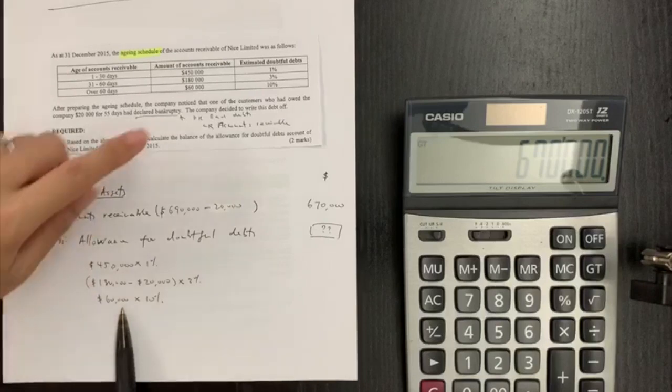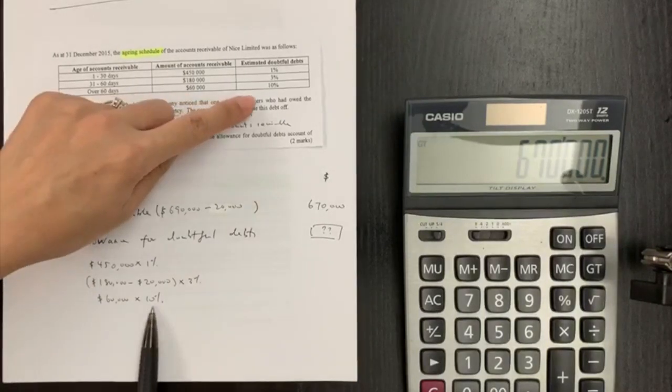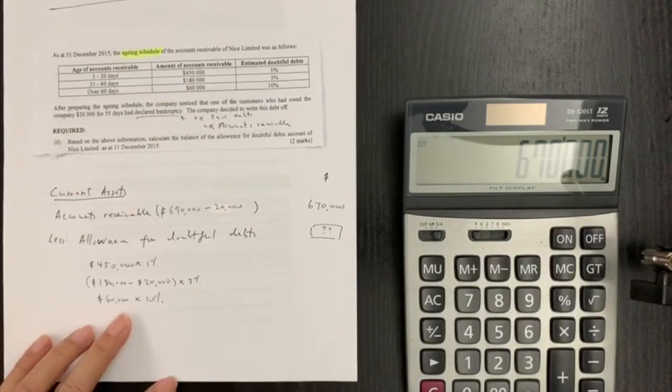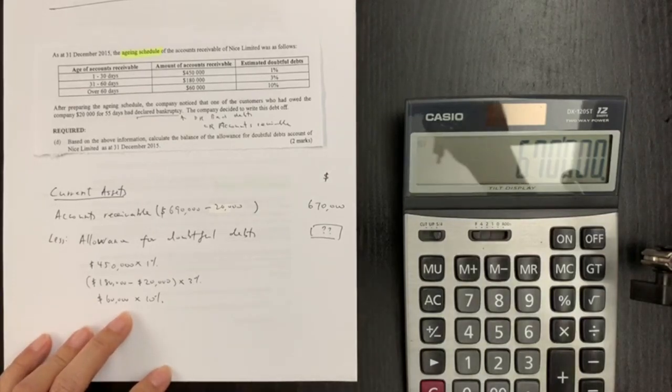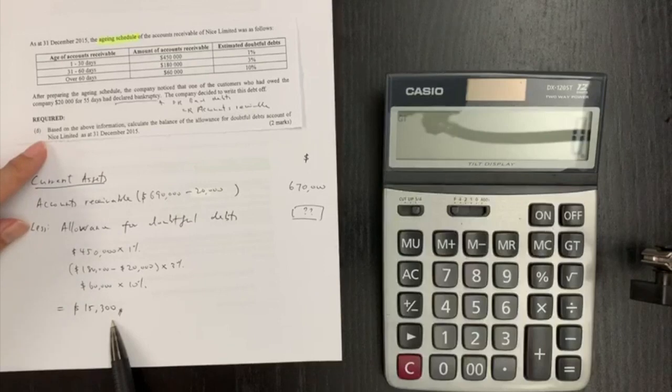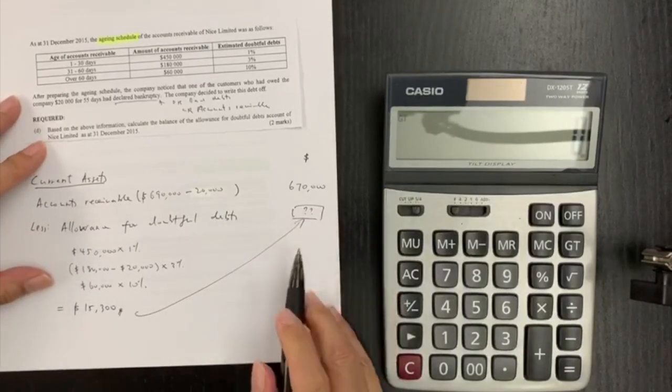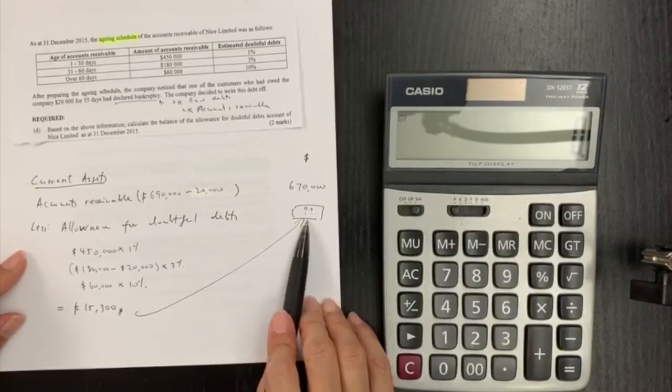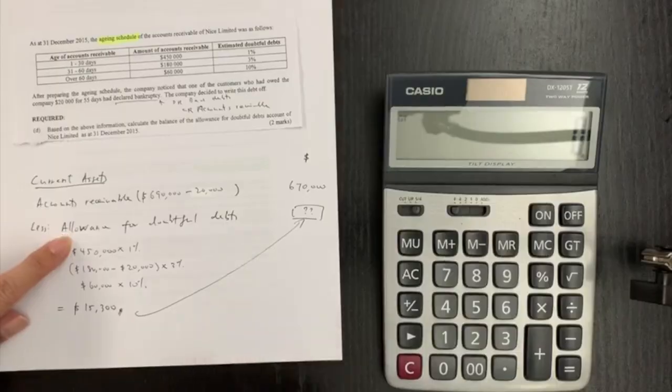And lastly, we have this 60,000 times 10%. This is how we calculate allowance for doubtful debts using an aging schedule. So the answer to this question is 15,300, which is exactly the figure in the statement of financial position for allowance for doubtful debts.